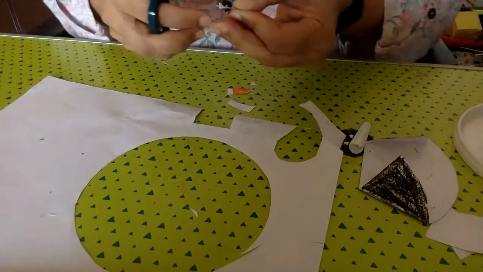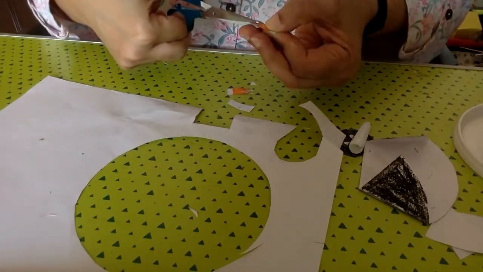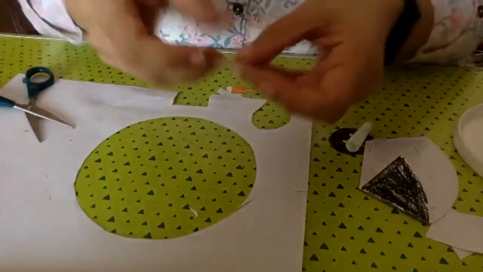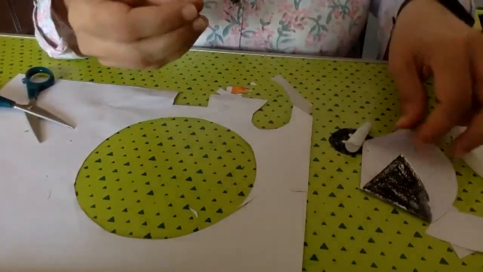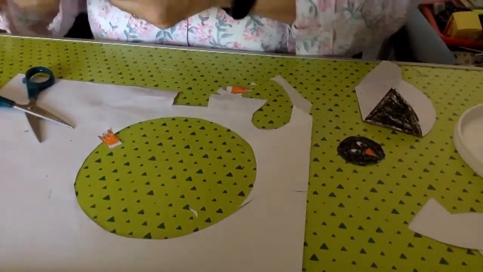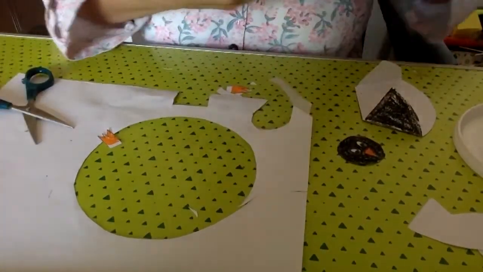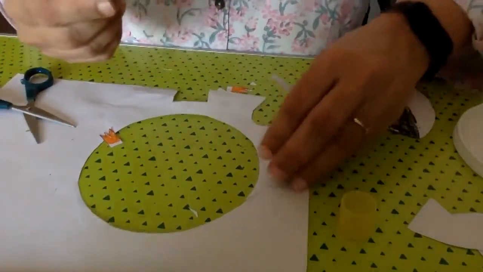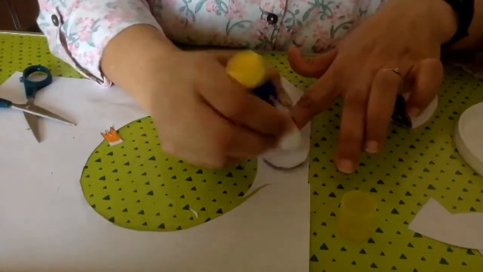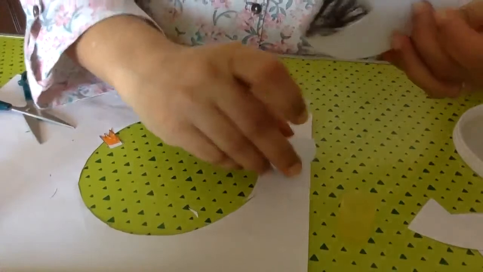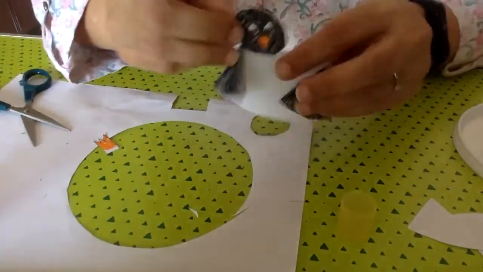Be careful when you cut. Now what we will do is put the legs and the face onto the penguin's body. So take the penguin's face, put some glue behind it and attach it like this.